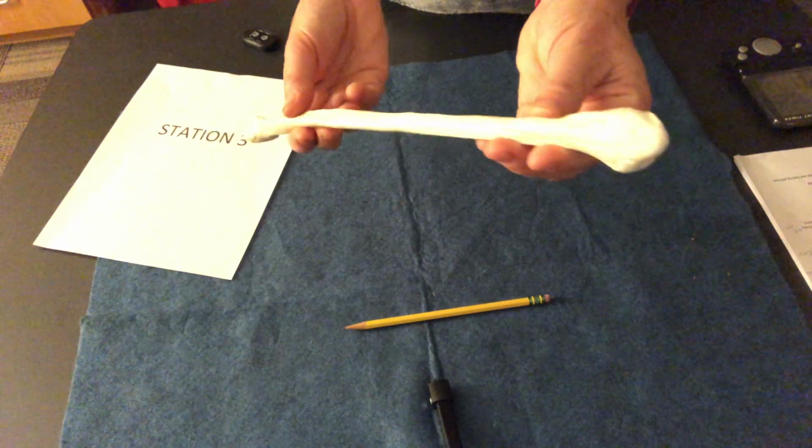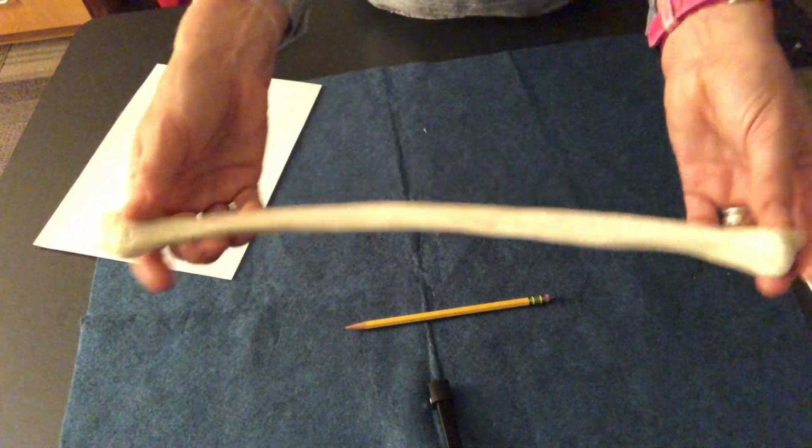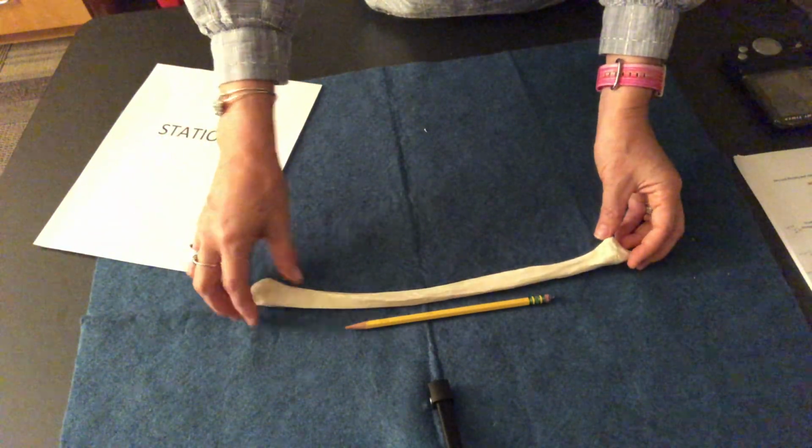So again, this is station 3. Identifying this bone.